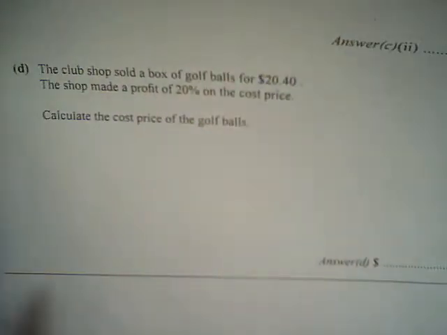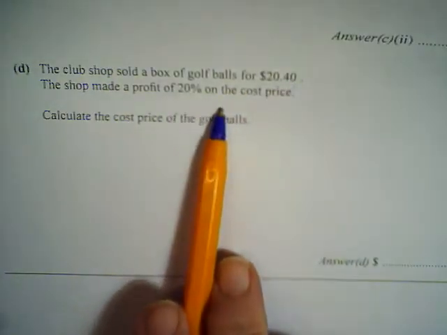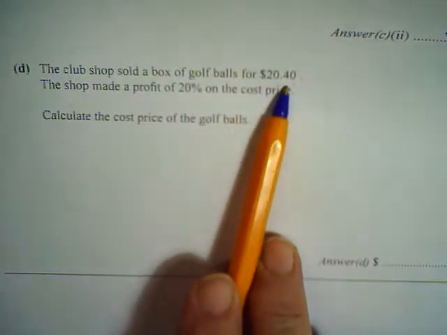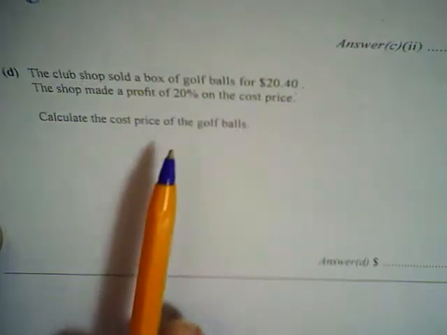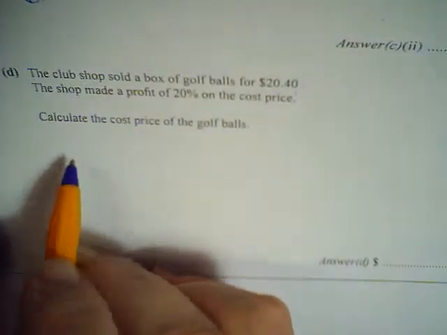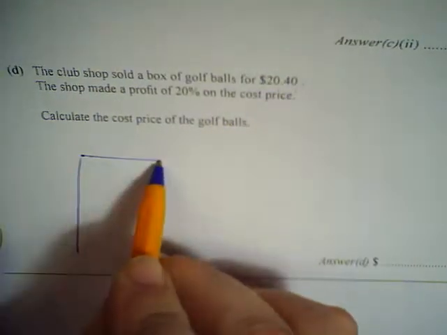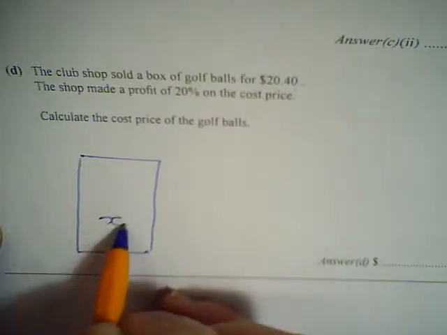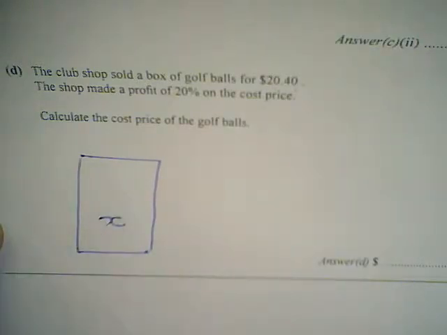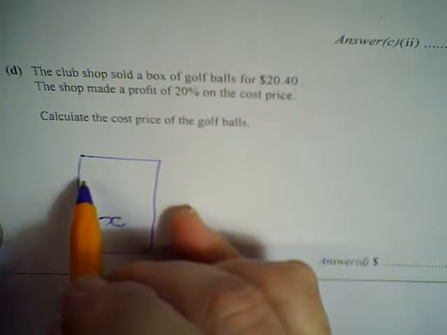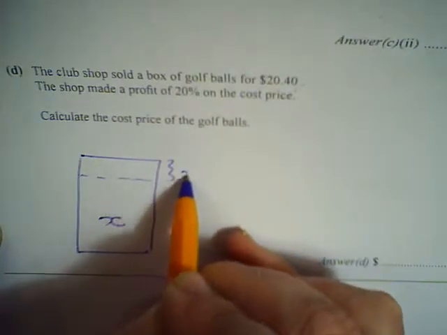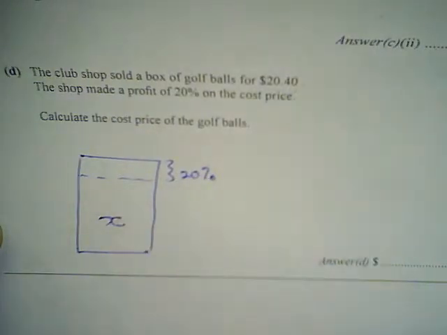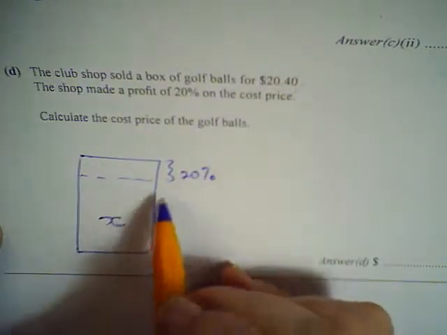The shop sold a box of golf balls for $20.40. The shop made a profit of 20% on the cost price. Calculate the cost price. So we don't know what the cost price is. It is X, okay? But we have added this part, a 20% profit that we've made.